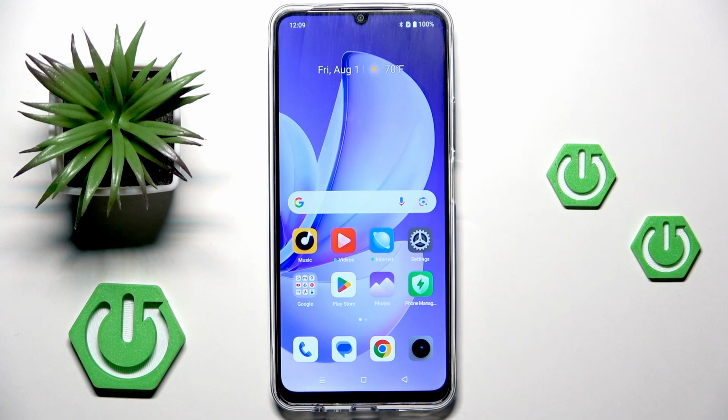Hi everyone, in front of me I've got REALME Narzo 80 Lite, and let me share with you how to enable the developer options on this device.